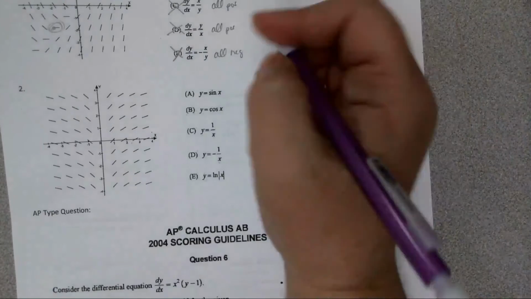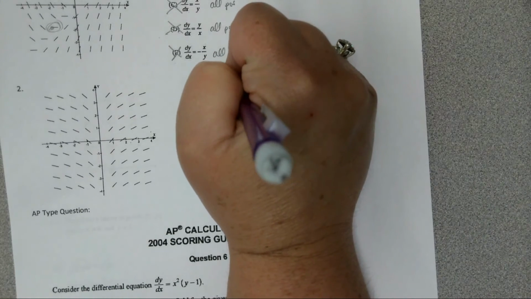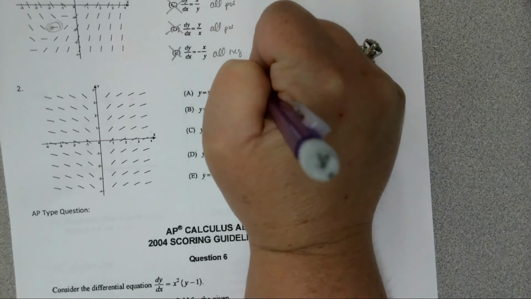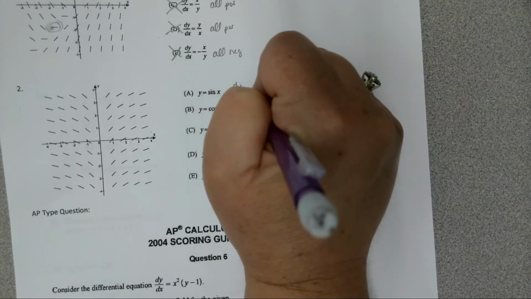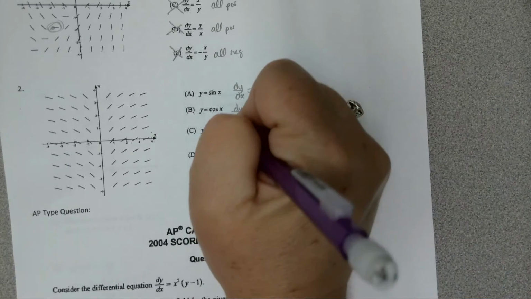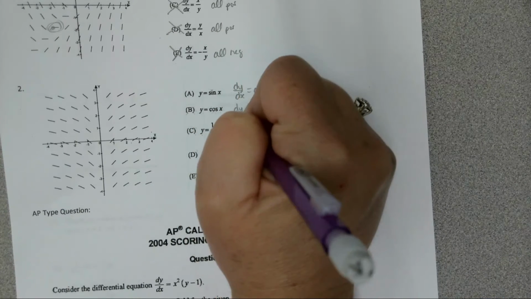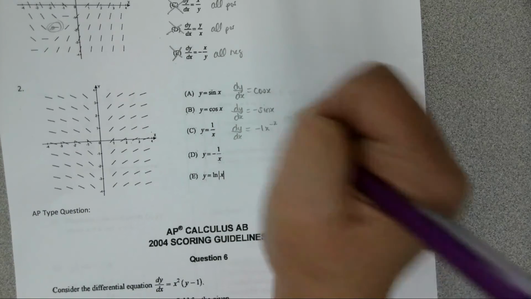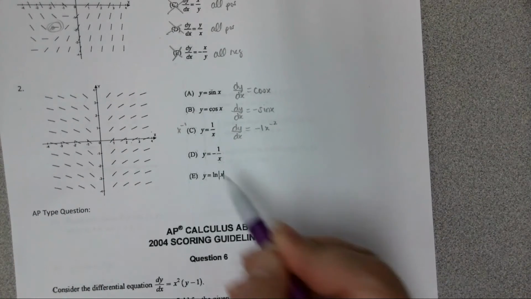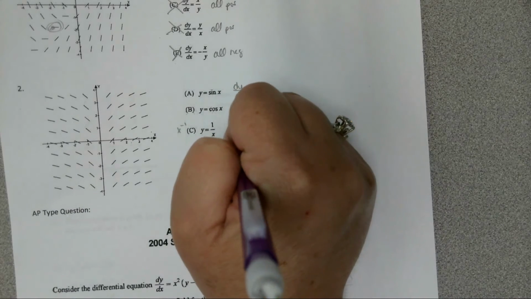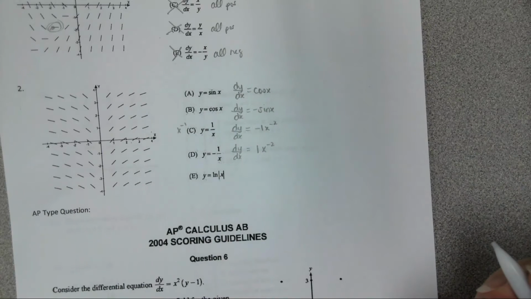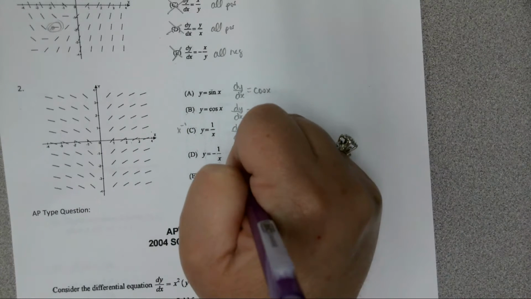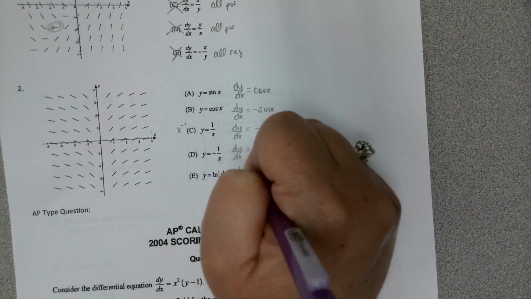So I said, okay, dy dx of sine x is cosine x. The derivative of cosine is negative sine. The derivative of 1 over x is negative 1 x to the negative 2. Make this x to the negative 1 and do your power rule. Dy dx of negative 1 over x is a positive 1, x to the negative 2. And the derivative of ln x is 1 over x.